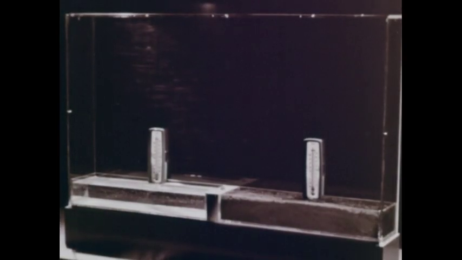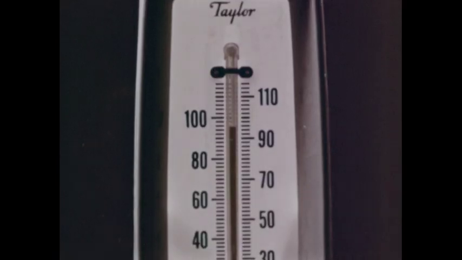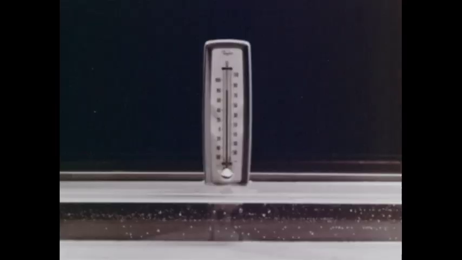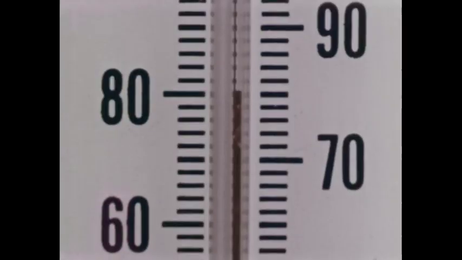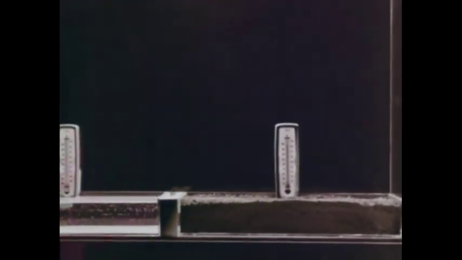Now let's repeat the experiment under conditions more like those at the beach. This lamp, like the sun, will supply heat energy to the water and soil. After 15 minutes, the temperature of the air over the soil has risen from 72 degrees to 95 degrees. The air over the water, however, has risen to only 80 degrees. This difference in temperature rise indicates that soil heats up more readily than water. As a result, the air over the soil becomes warmer than the air over the water.